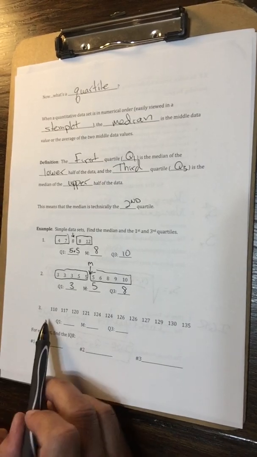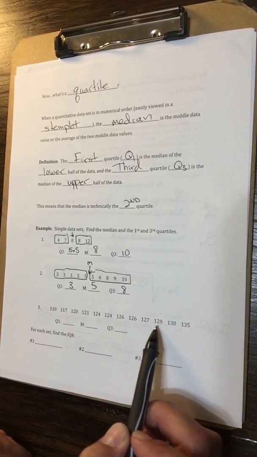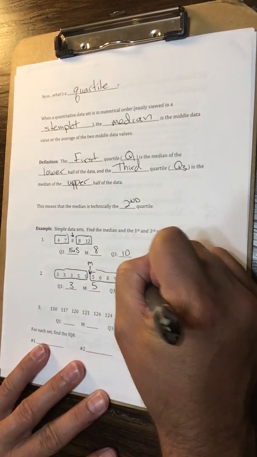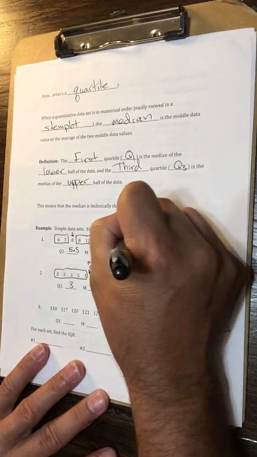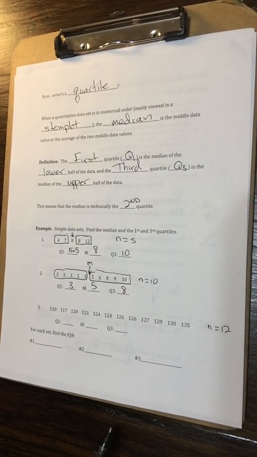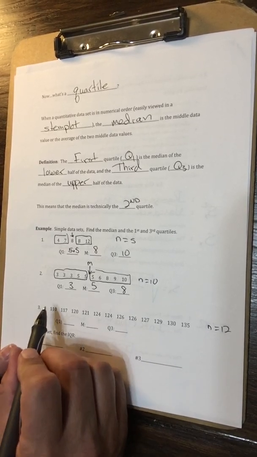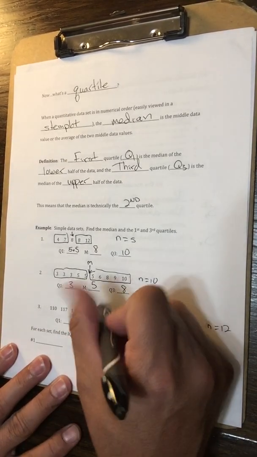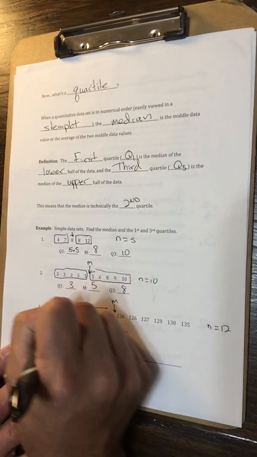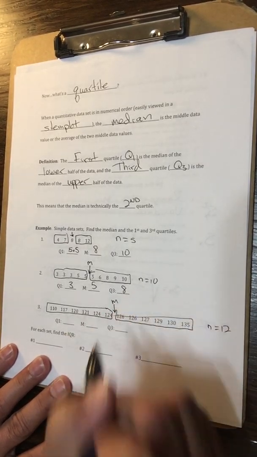And one more, let's see how many data values we have. 1, 2, 3, 4, 5, 6, 7, 8, 9, 10, 11, 12. I'm going to write n equals 12 here. I probably should have written n equals 10 here and n equals 5 here while I'm figuring things out. N is always the number of data values. So if there's 12 data values, that means there's 6 little ones, 1, 2, 3, 4, 5, 6. There will be a median in between those 6, and then there will be an upper 6 numbers.